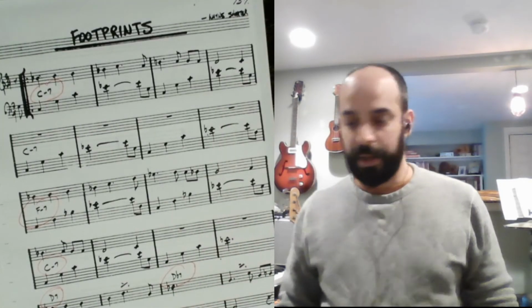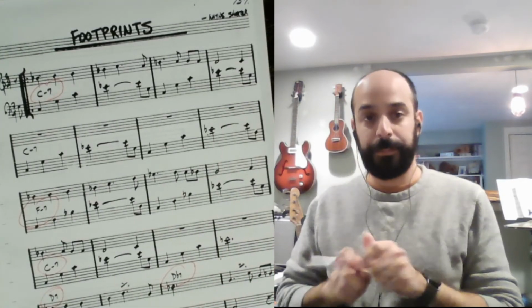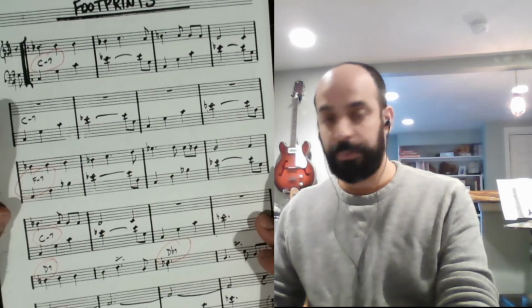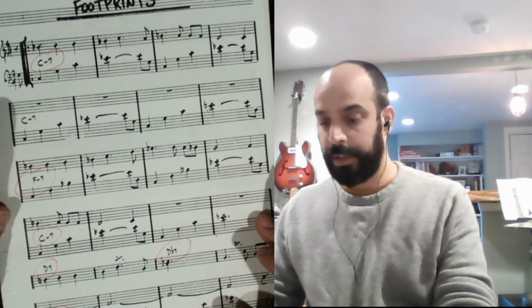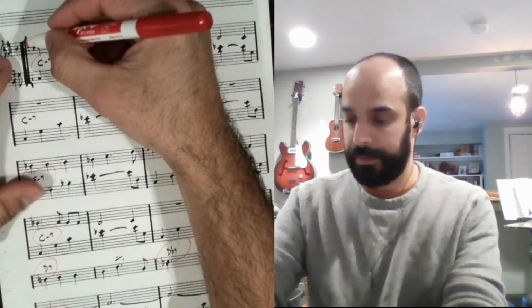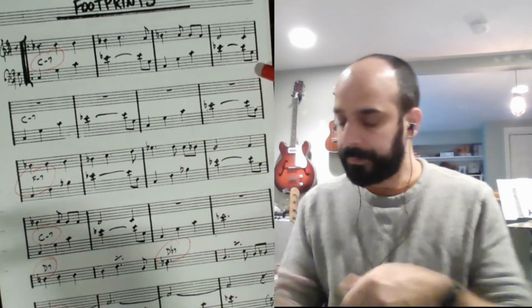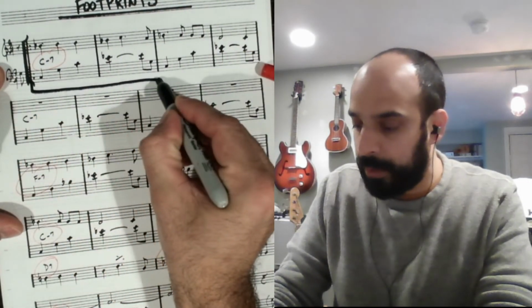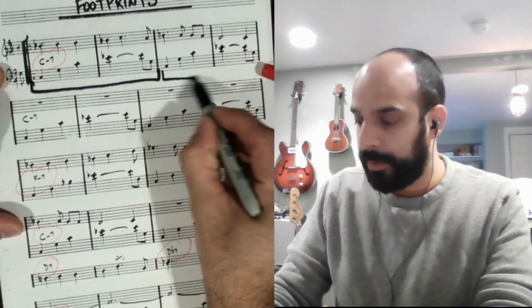All right, so let's look at Footprints now. Obviously not 12 bars, so what the heck am I talking about? Well, let's look at this a different way. If we think about it in 3/4, yes, it's not 12 bars, but if you think about it in 6/8, it is 12 bars. So let's look at the first measure here. First 2 measures, let's say that that's 1 measure instead. The next 2 bars, 1 measure.